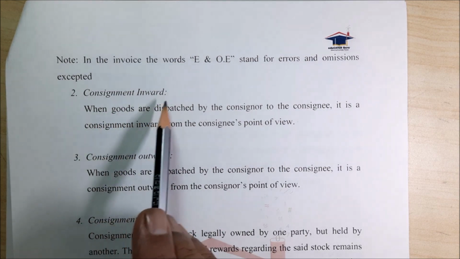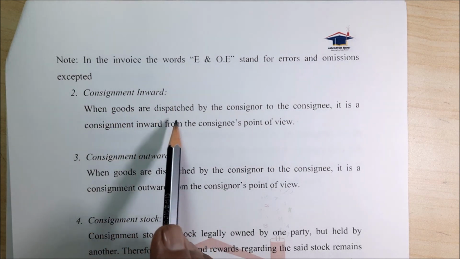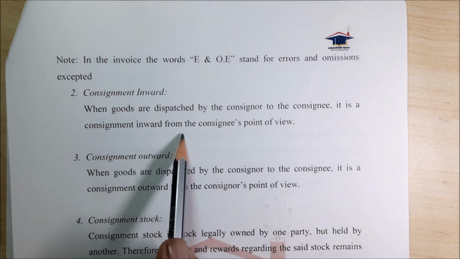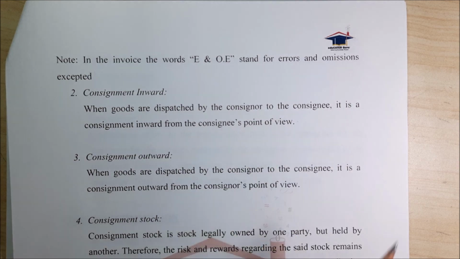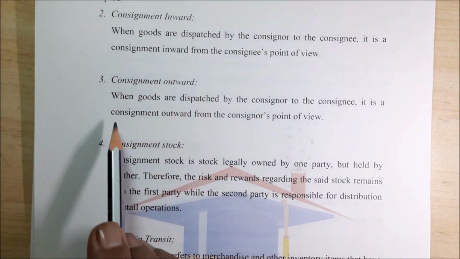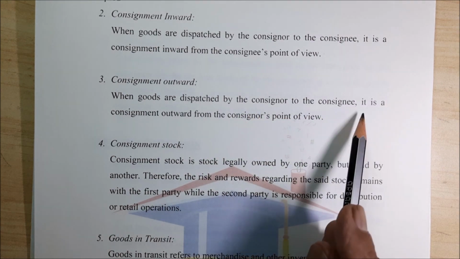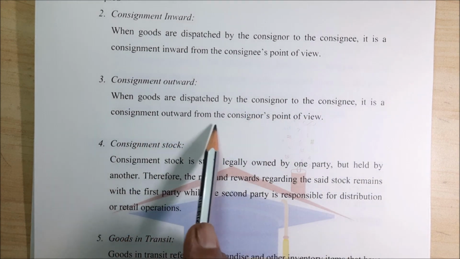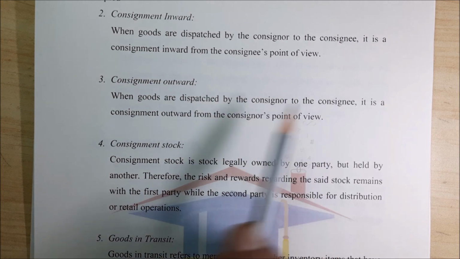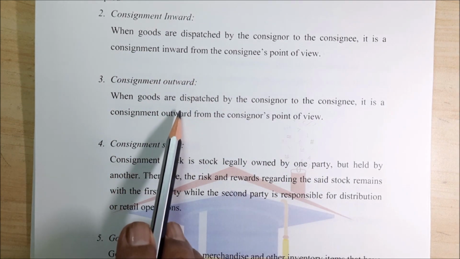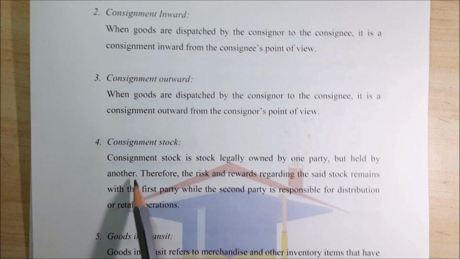Second point is consignment inward. When goods are dispatched by the consignor to the consignee, it is a consignment inward from the consignee's point of view. Consignment outward: when goods are dispatched from the consignor to the consignee, it is consignment outward from the consignor's point of view. Inward from the consignee's point of view, outward from the consignor's point of view.